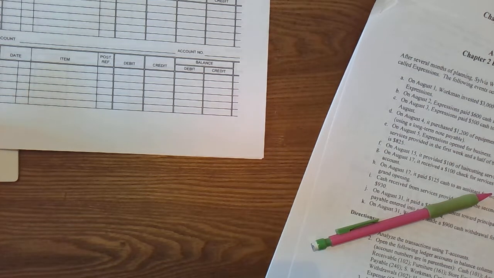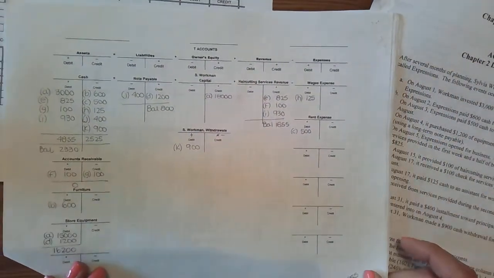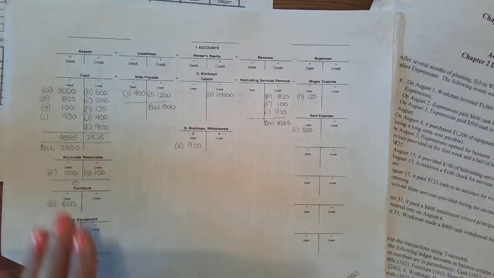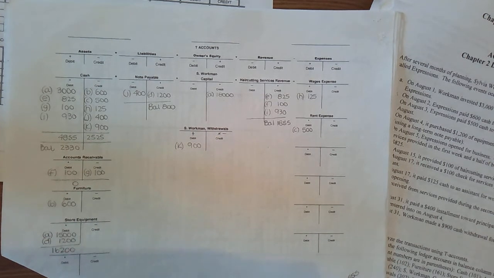The second half of the Chapter 2 demonstration. What we're going to do is take what we just learned in our accounting equation. This is what we did for the first part of the Chapter 2 demo. We put all of our transactions into the accounting equation, into the T accounts. And then we're going to learn how to journalize them.